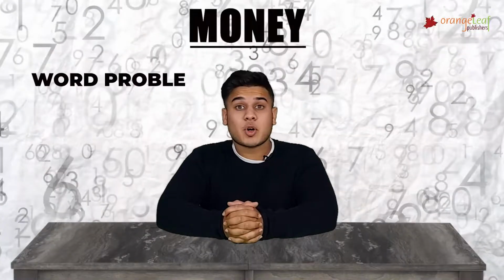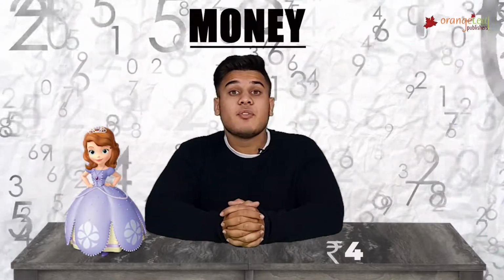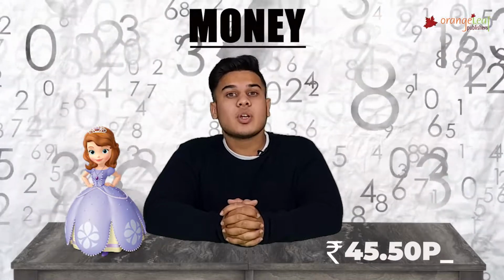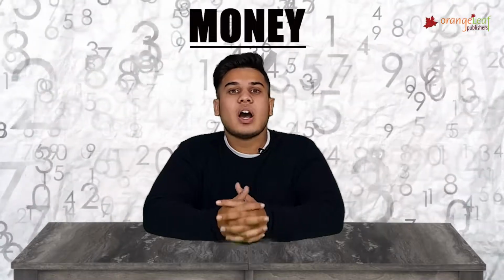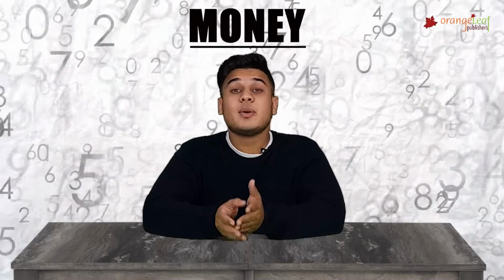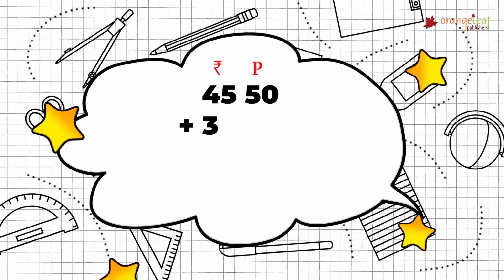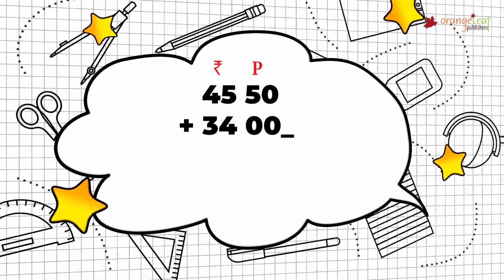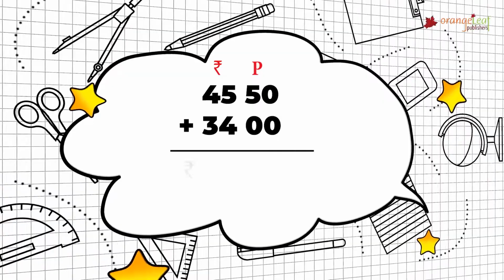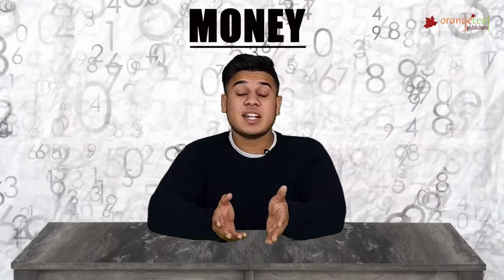Now let's solve some word problems. Deepa bought a doll which cost 45 rupees and 50 paise. She also bought a bangle set which cost 34 rupees. So how much does she have to pay to the shopkeeper? It is simple. We simply have to add the two amounts. So 45 rupees and 50 paise plus 34 rupees gives the final answer as 79 rupees and 50 paise. So Deepa has to pay 79 rupees and 50 paise to the shopkeeper.